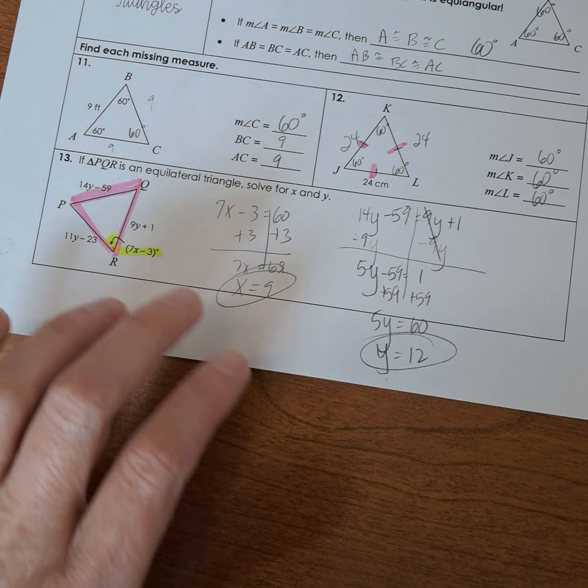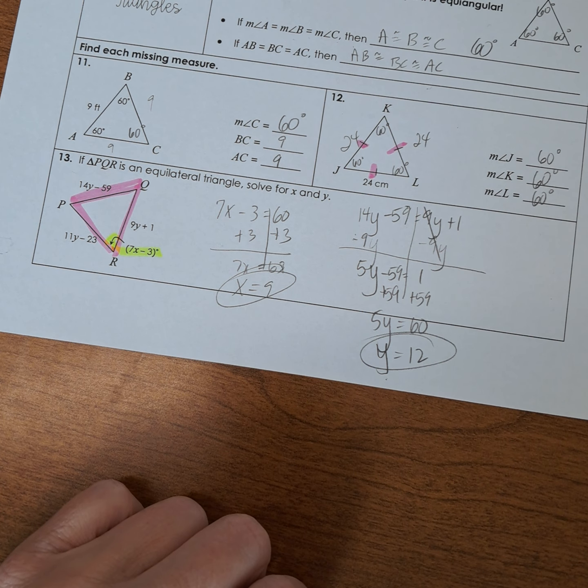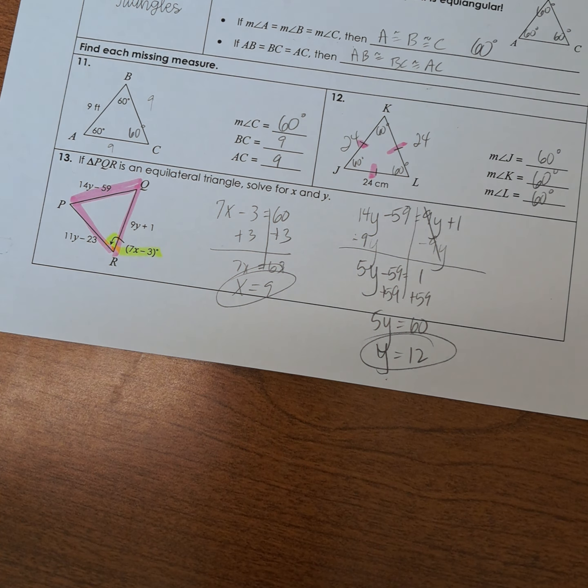All right, you guys, so this, again, was 4-3, isosceles and equilateral triangles. If you have any questions, let me know. Ask your teacher. You know me. The practice problems are all y'all's. Good luck to you with the homework. See ya.